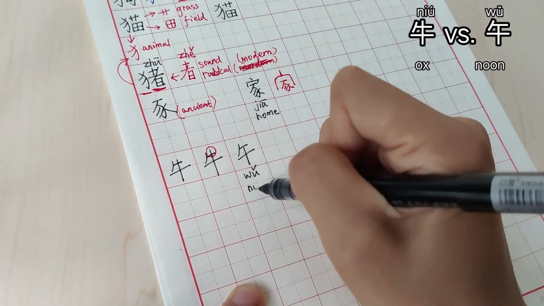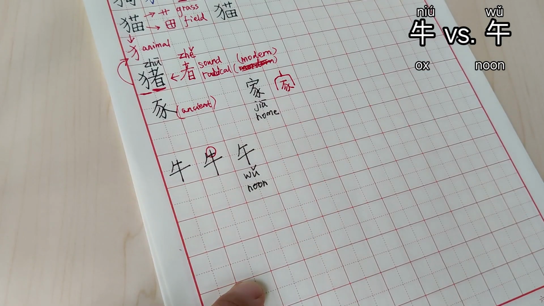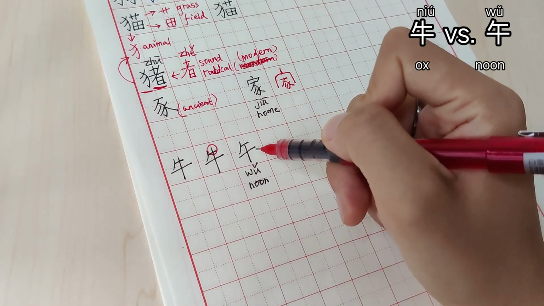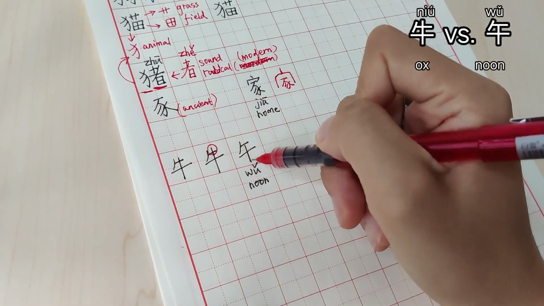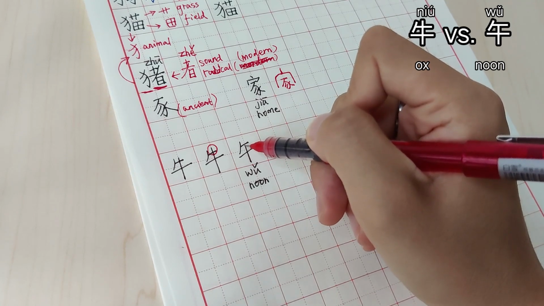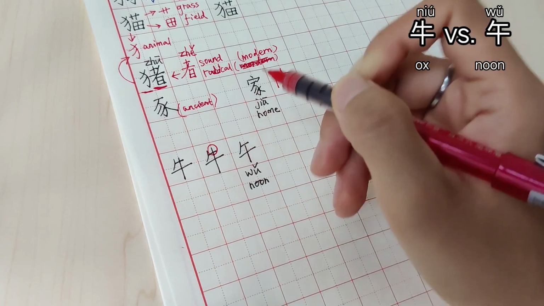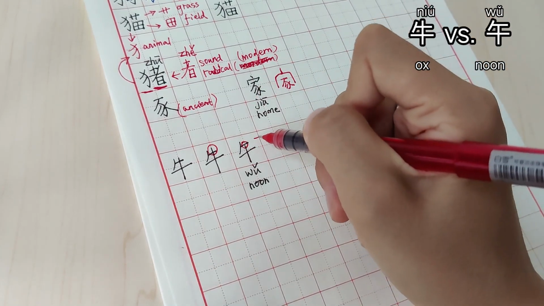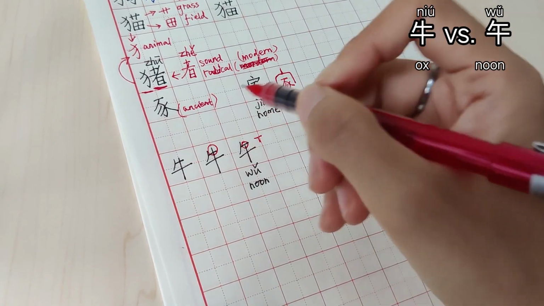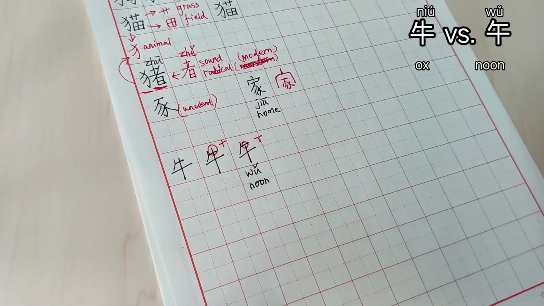Which means noon. We talked about it in the greeting word video. In the 五, the vertical stroke won't reach out to the top, right? There is no cross. This is more like a T. And 牛, it crosses. So this is just something that you need to pay attention to.